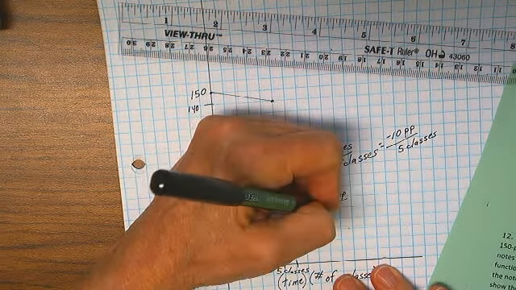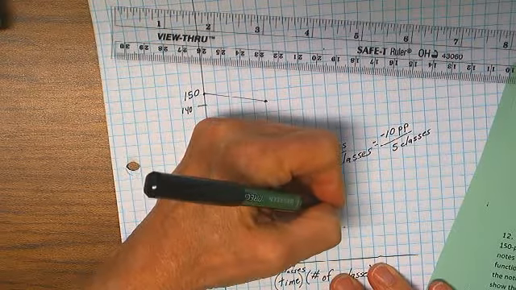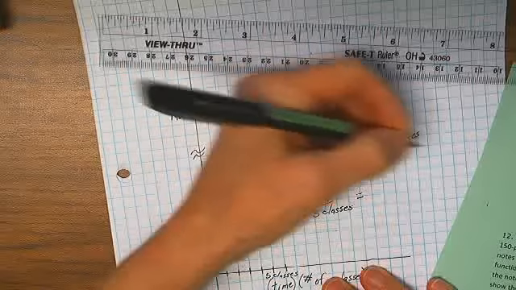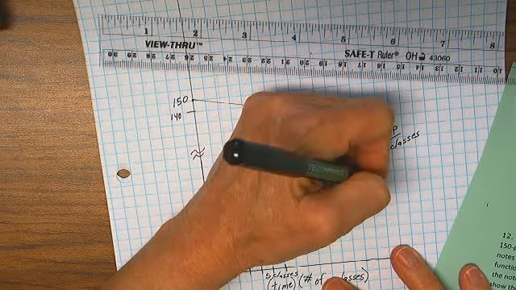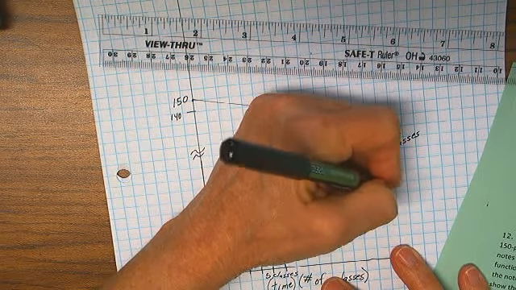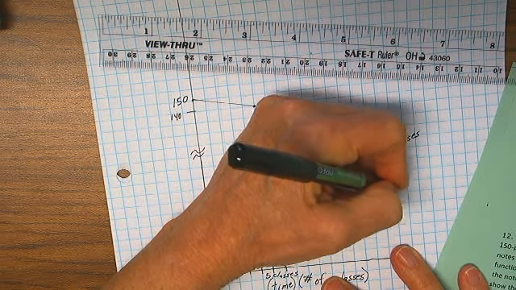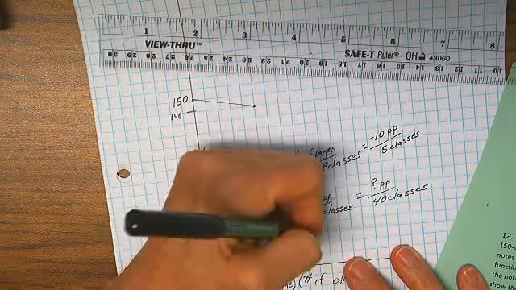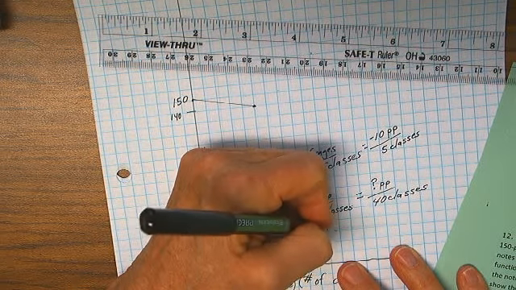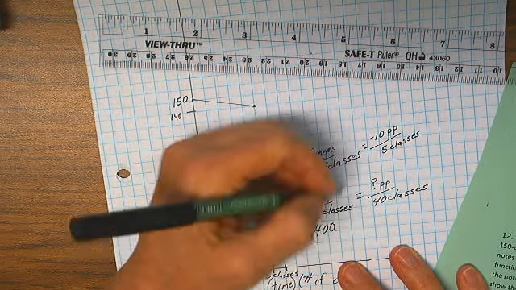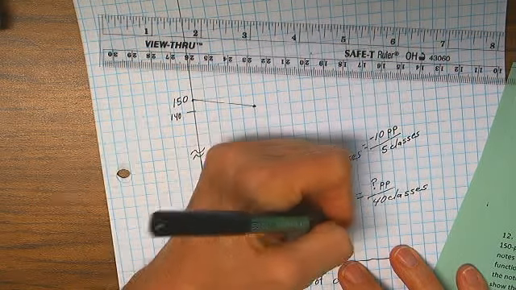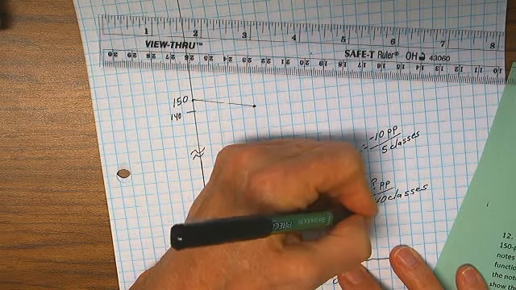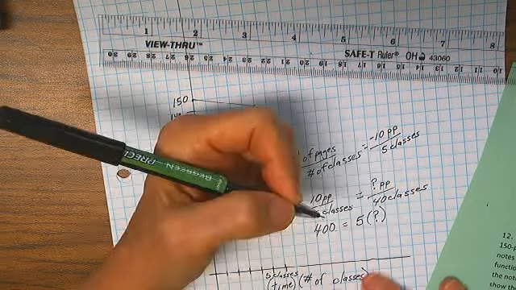10 to 5 classes is exactly the same as, well, we don't know how many pages over 40 classes. But 400, by cross multiplying, 400 is going to be the same as 5 multiplied times the number of pages.